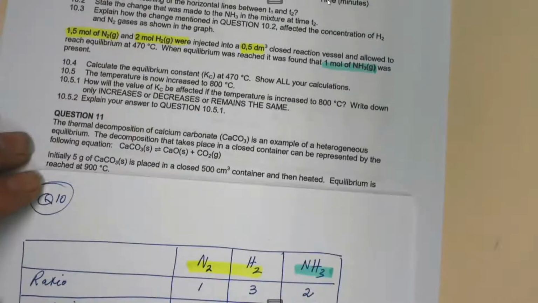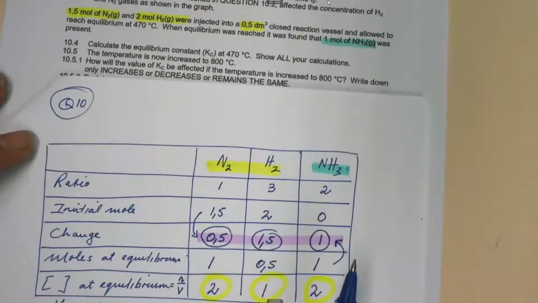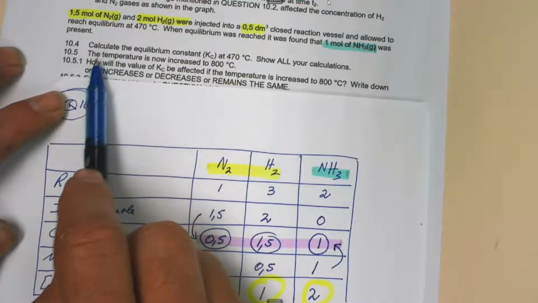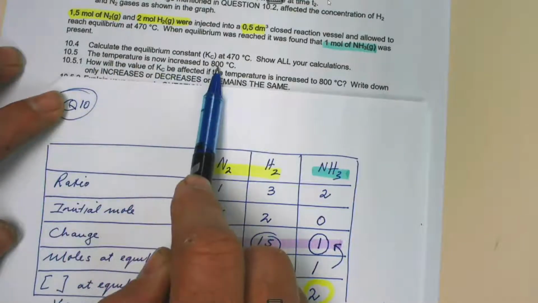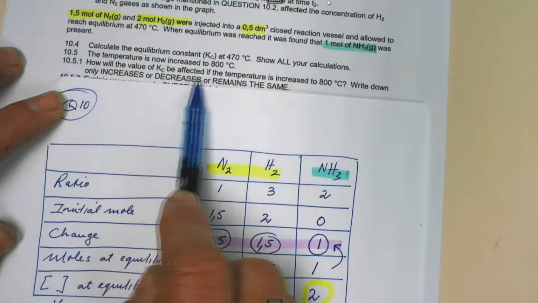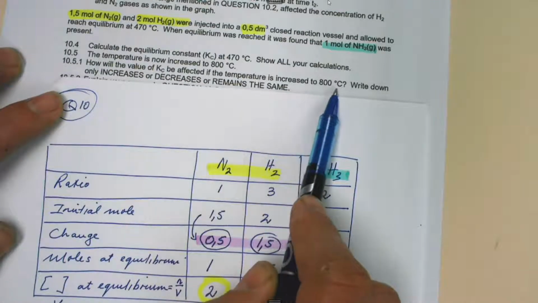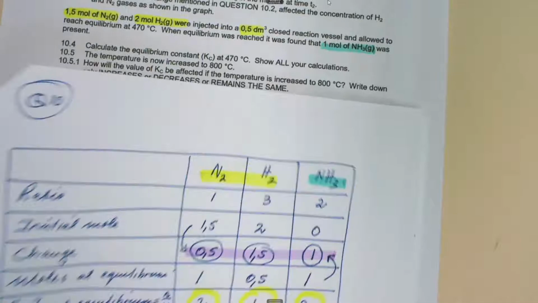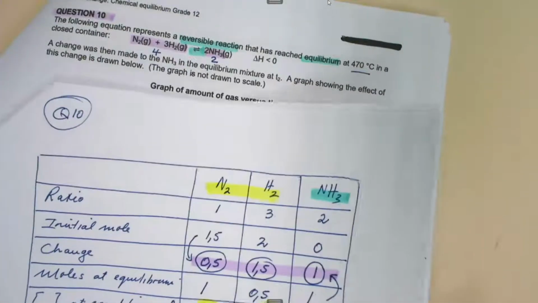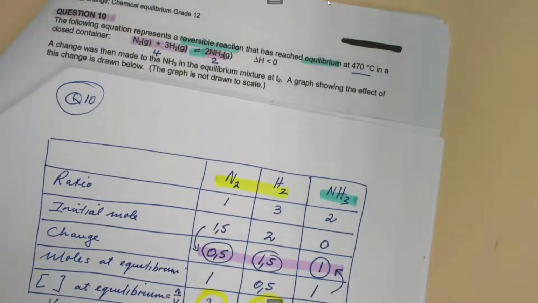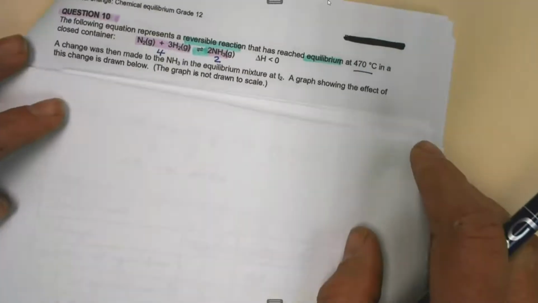Now in the next question, 10.5, they ask you, the temperature is now raised from 470 to 800. How will the Kc value be affected if the temperature increases from 470 to 800 degrees? And you only write down increase, decrease, or remains the same. All right. Now, the only thing that can change the Kc value is a change in temperature. So I know it's going to change. It's not going to stay the same. So that option is out.